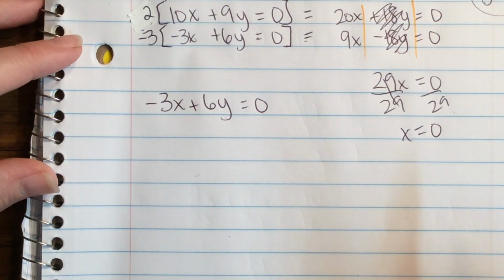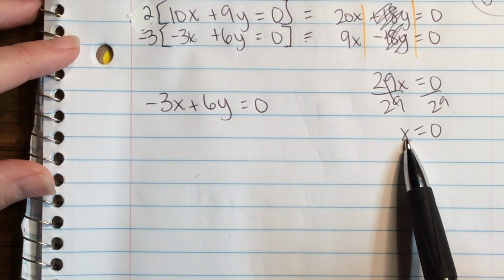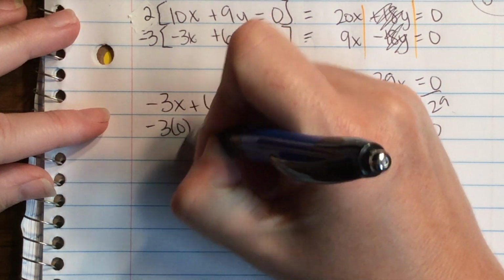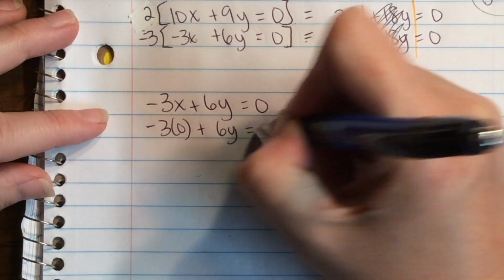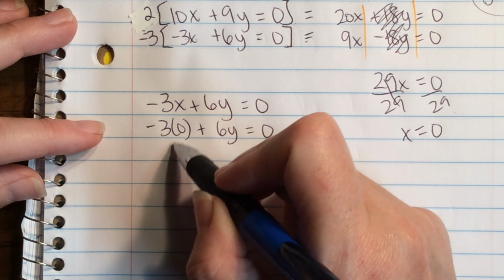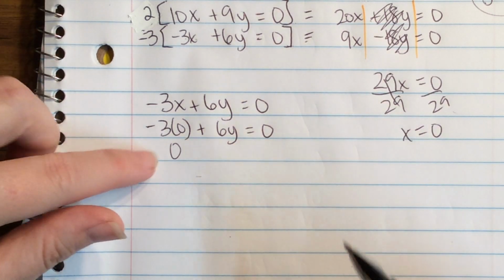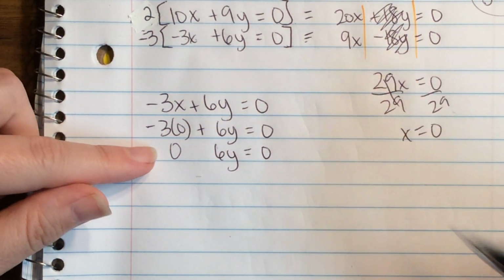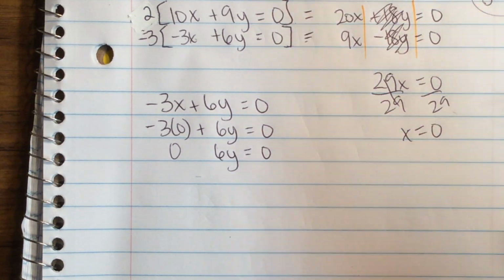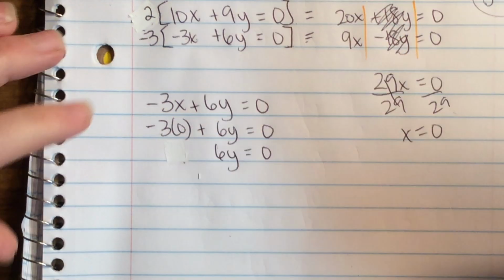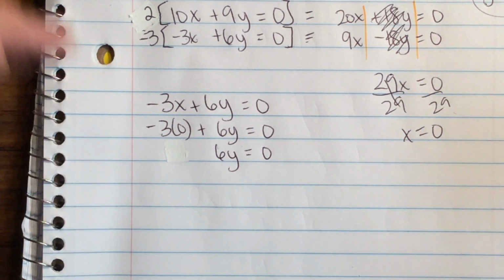All right, so I'm going to put a 0 in for x. Well, anything times 0 is 0. So this is going to be a 0. I don't really need to write it. So it's really just going to be 6y equals 0, because plus 0 doesn't really change anything.